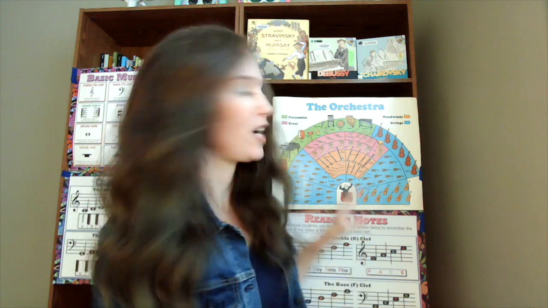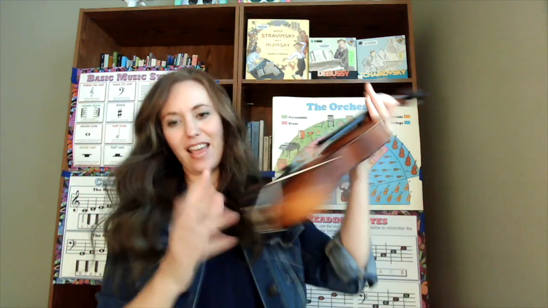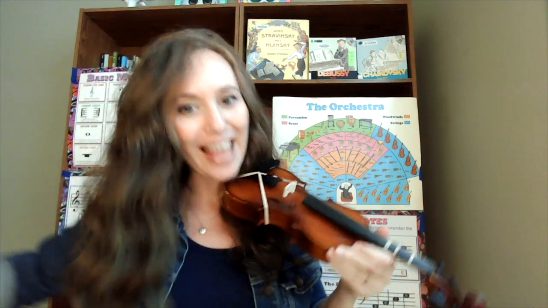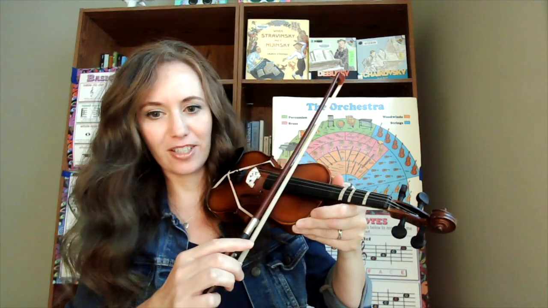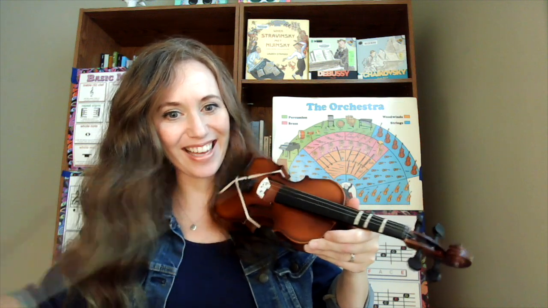So we'll start with the strings. The strings here are a group of instruments with stretched tight strings that are either strummed or played with a bow. I'll show you one. I have one here. You can see a violin. This one is played like this, and there's a bow. Now, I don't play the violin, but let me just show you. Just for example, you play it like this, and that is an example of one of our string instruments.